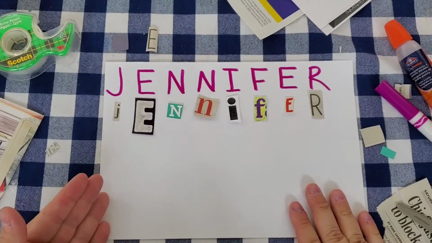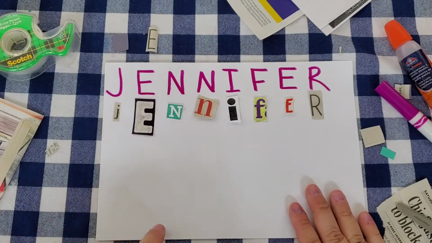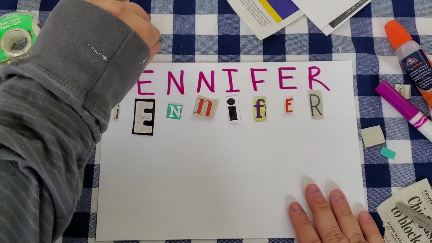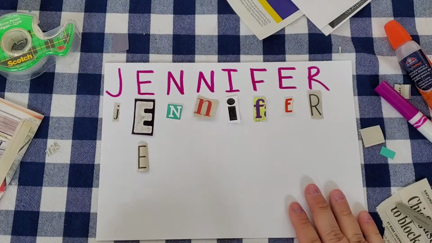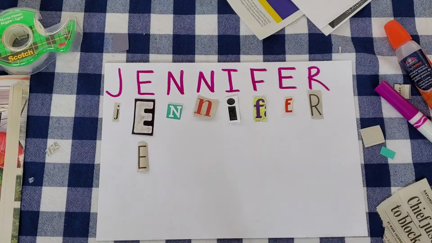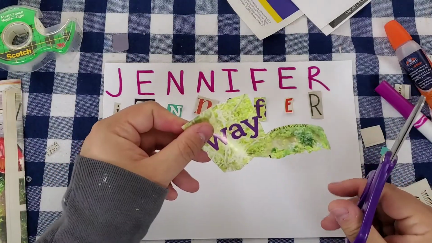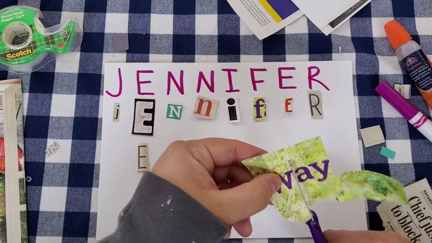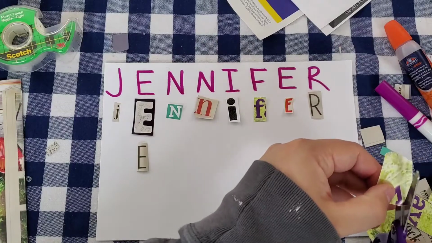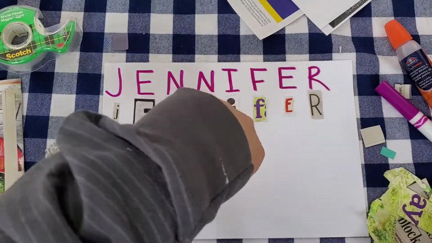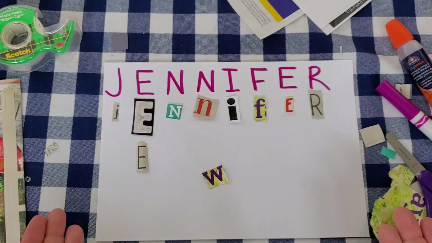So once you've found all your letters, there's a couple of things you could do. You could try to find more letters that are in your name, such as keep going with those E's, or you could look for some other letters that you really like. For example, I really like these purple letters, so maybe, even though I don't have a W, I'm going to collect the W down here. Or you could just choose to be done at this point.